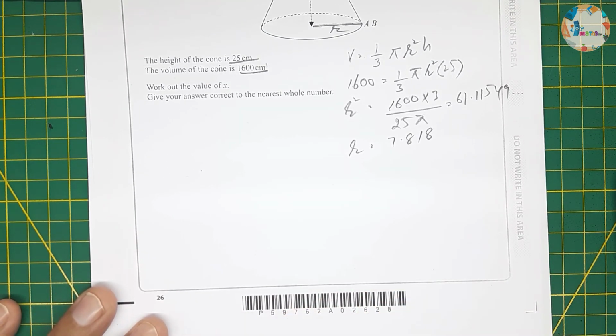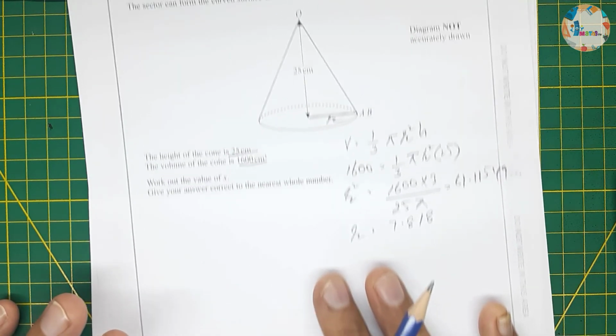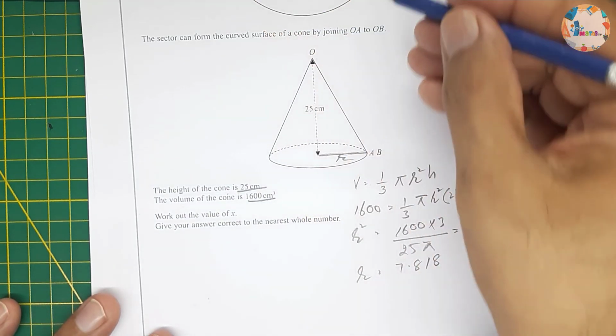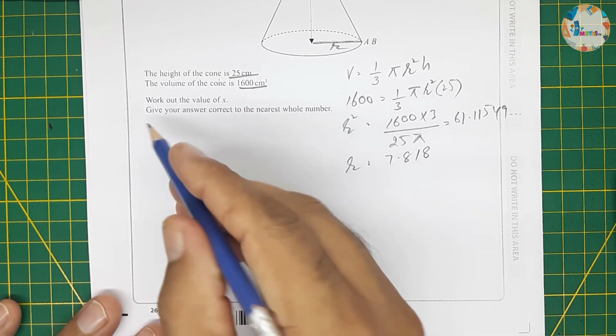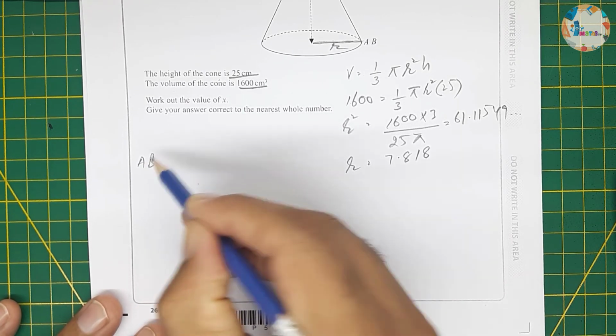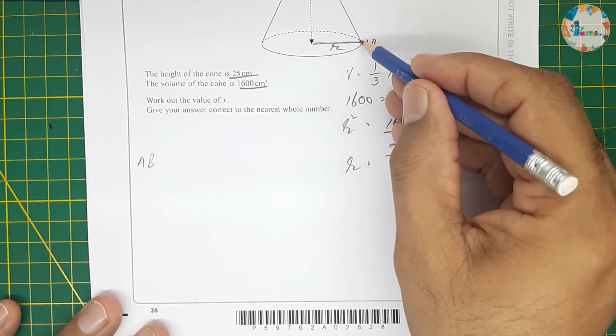Now when we got the value of r, we can find AB length, and AB length will be this one. This is basically the r which we found.